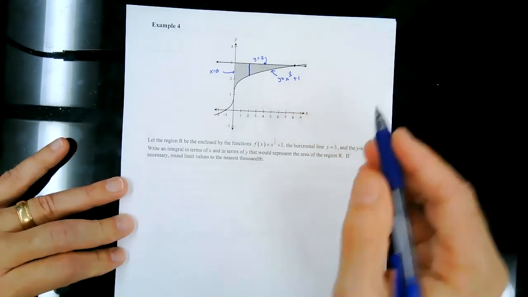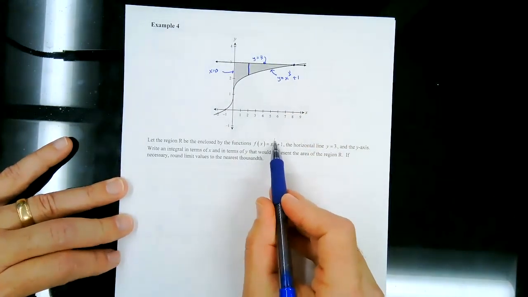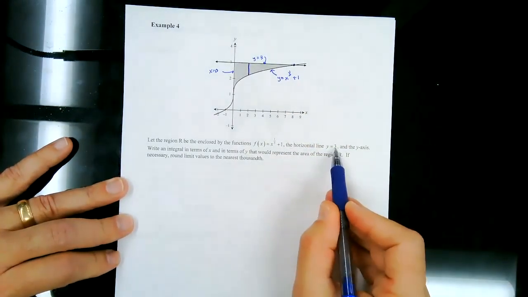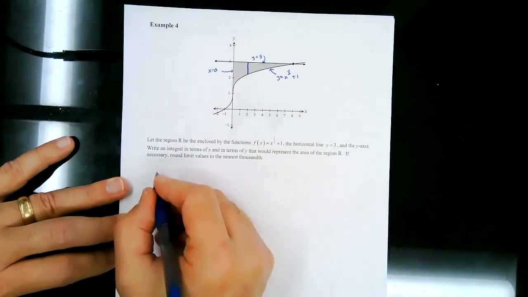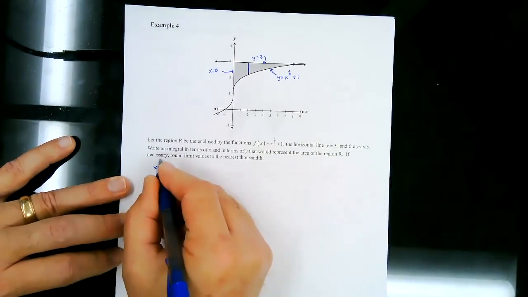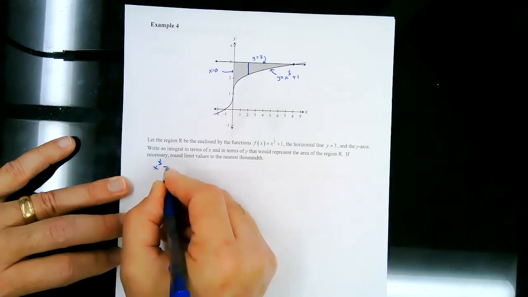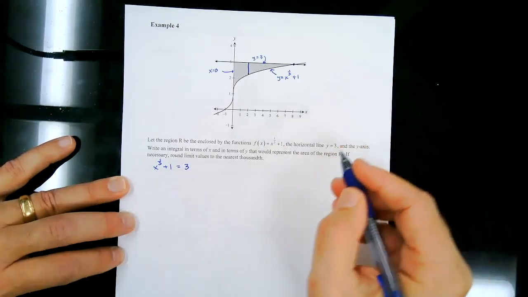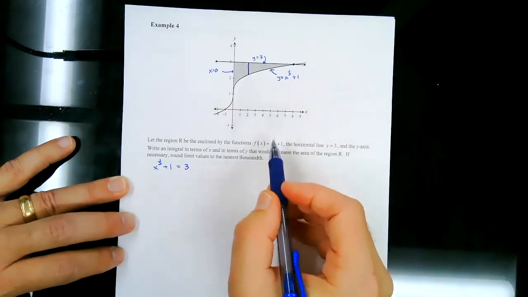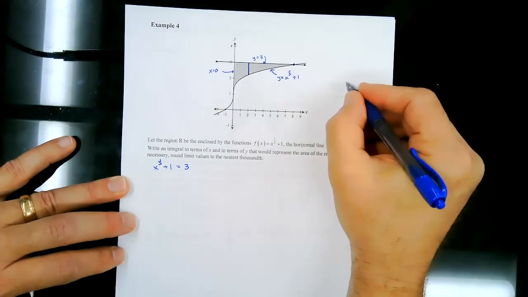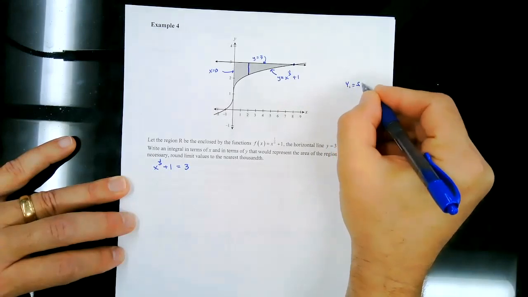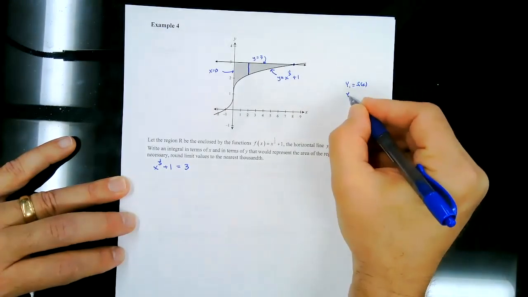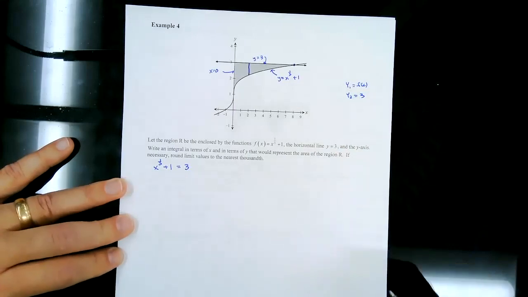I need to solve the system of equations: x to the 1/3 plus 1 is equal to 3. I'm going to let y1 be this x to the 1/3 plus 1, and I'm going to let y2 equal 3.